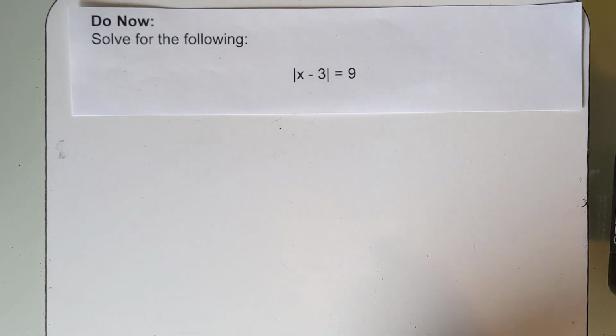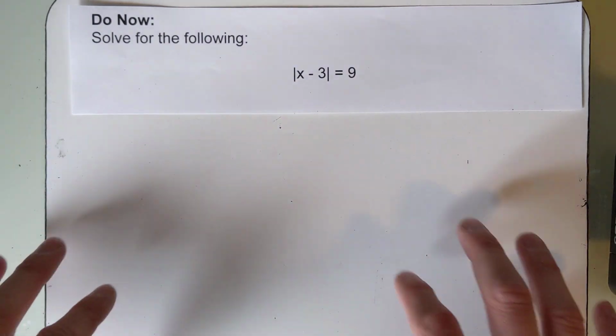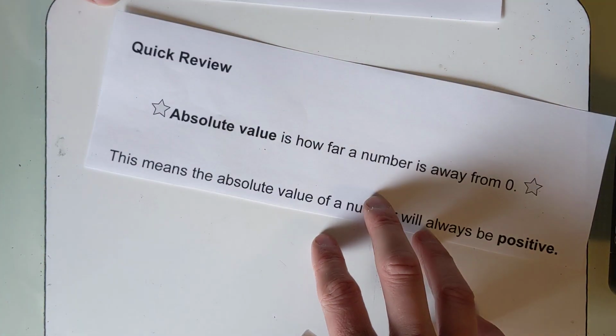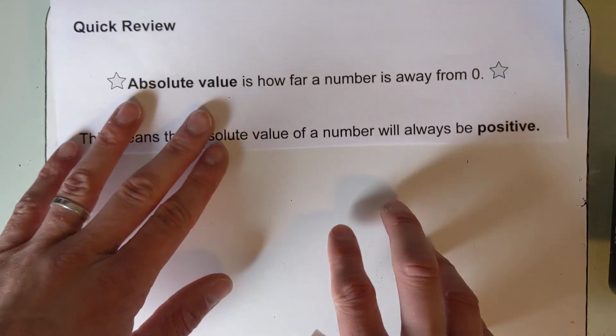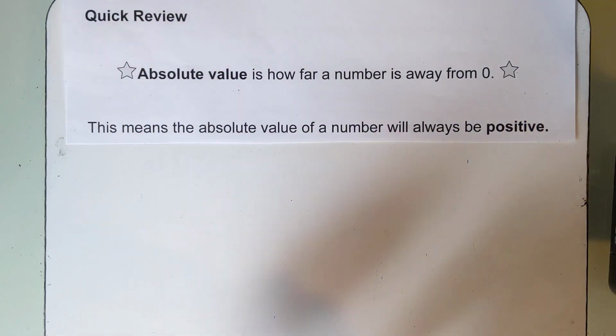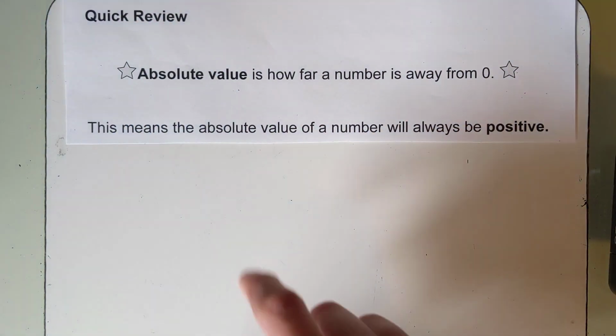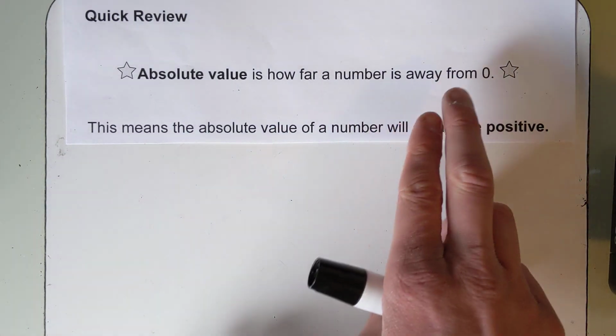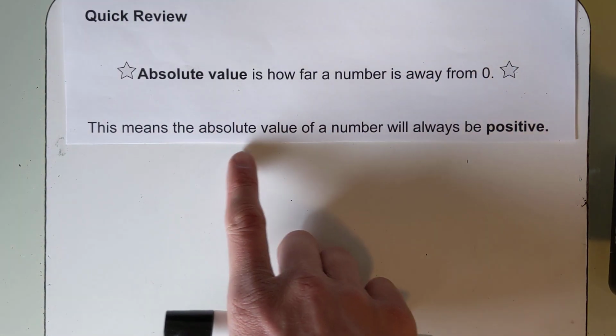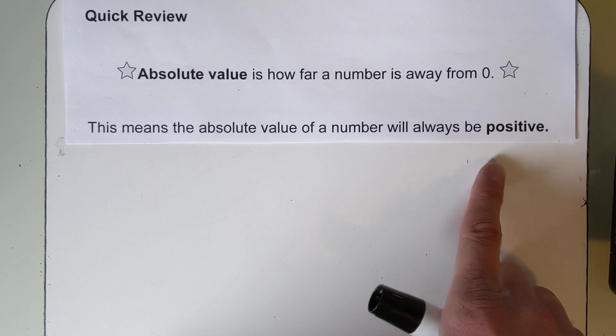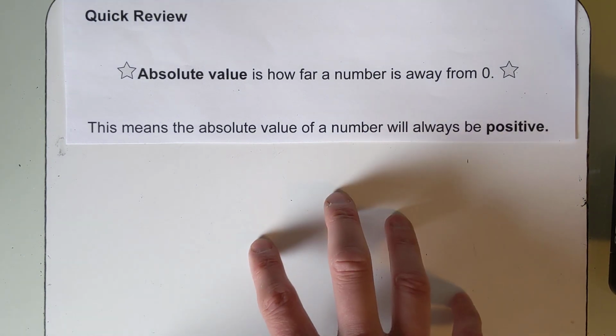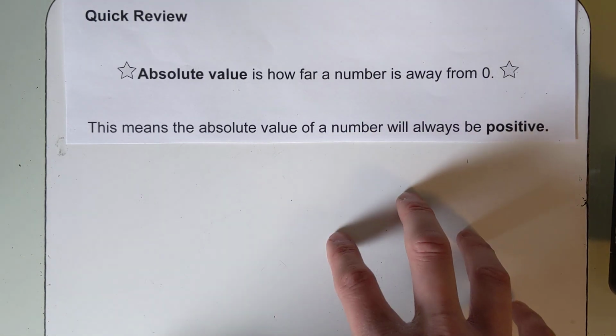Let's go ahead and first, before we solve this question, talk about what absolute value is again, because it has been a few days since we've solved that. We've been looking at equations with variables. So first, just a quick reminder that absolute value is how far a number is away from 0. And that also means that the absolute value of a number is always going to be positive. If you have a negative number and we find the absolute value of it, it's positive.